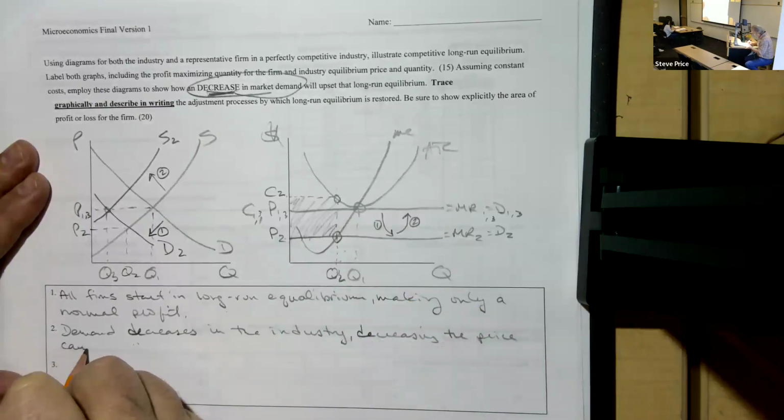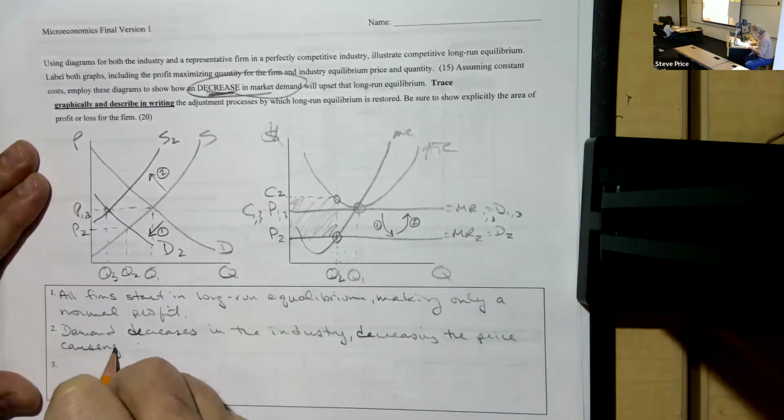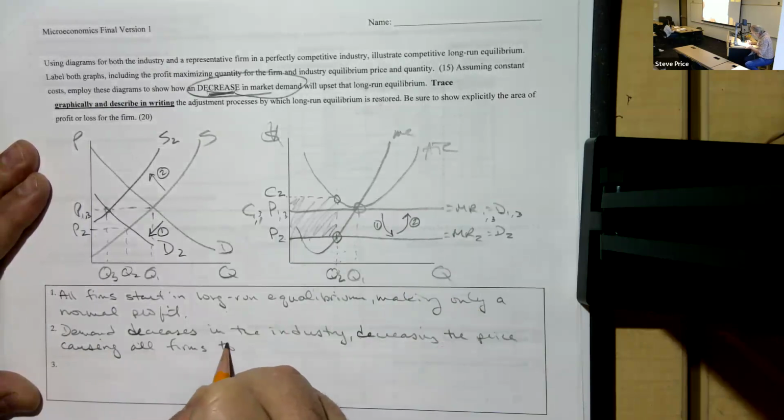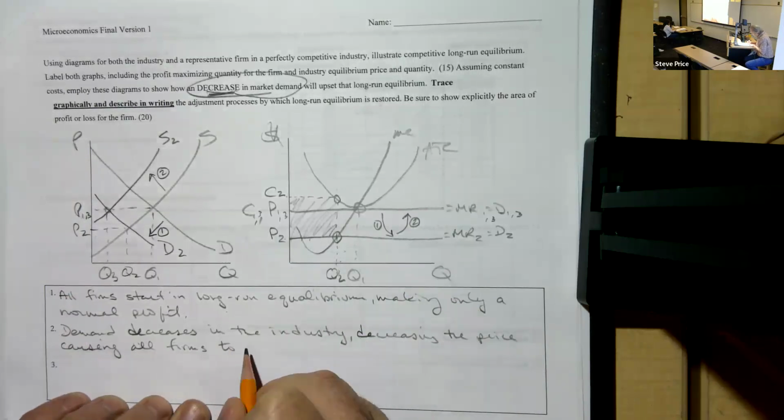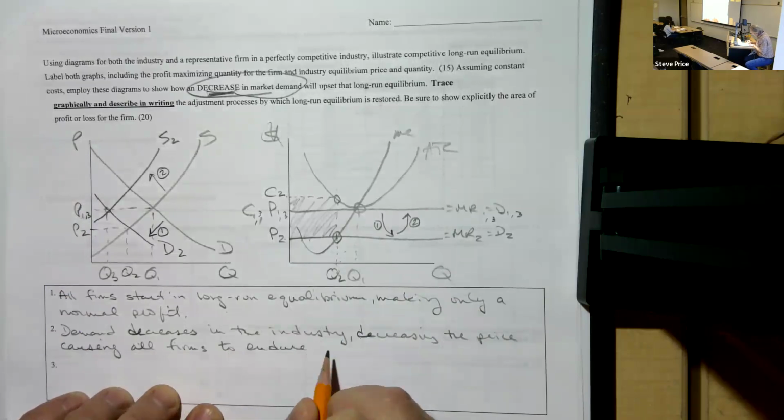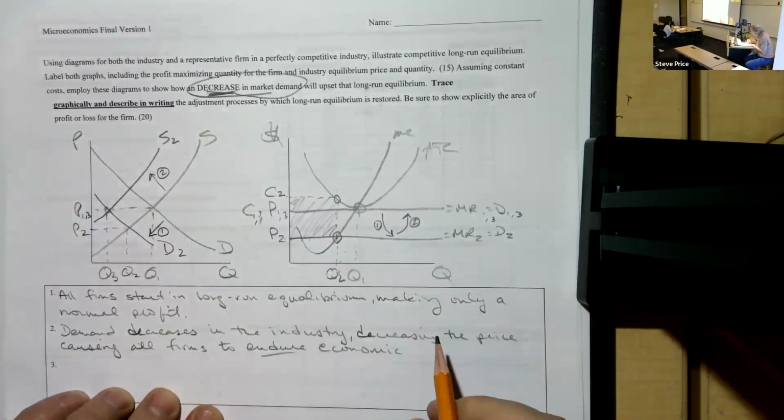Causing all firms to endure economic losses. And you can use whatever verb you want there. I mean, that makes sense.